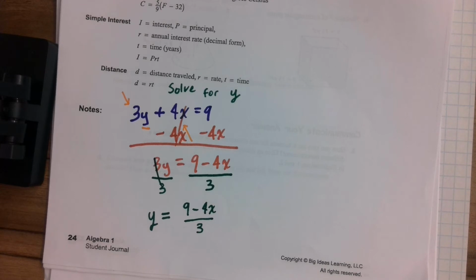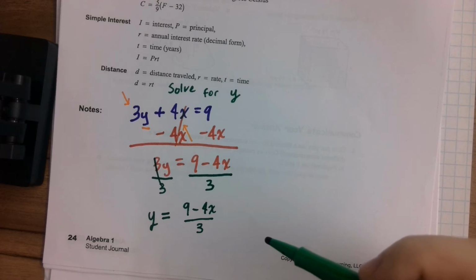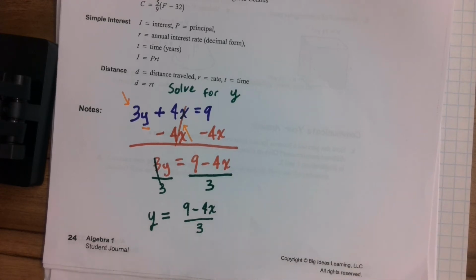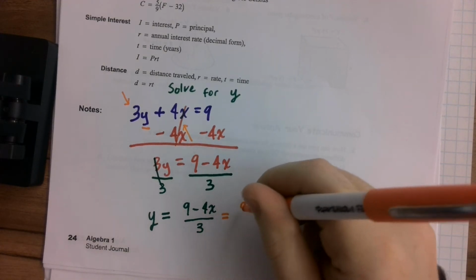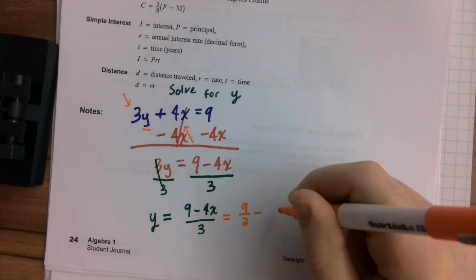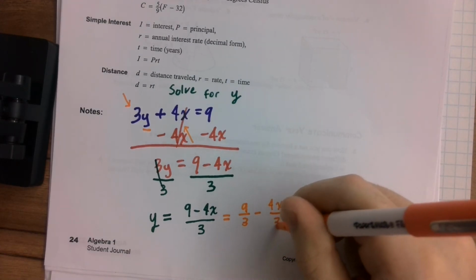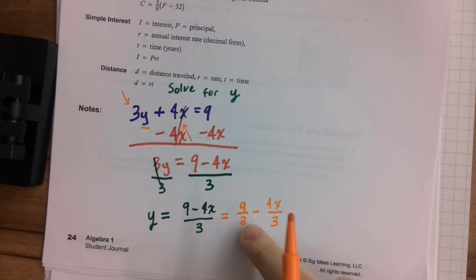Now this answer is, by all stretches, correct. This is one version of the answer. But there is a way to make this simpler, and I think many people who saw this when they were trying the problem might have caught it. Whenever you have 2 numbers on top of a fraction divided by 1 number below, what this really is saying is 9 over 3 minus 4x over 3. You can split it into 2 fractions with the same denominator.